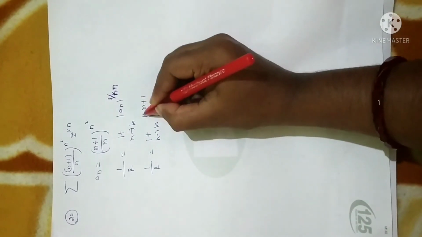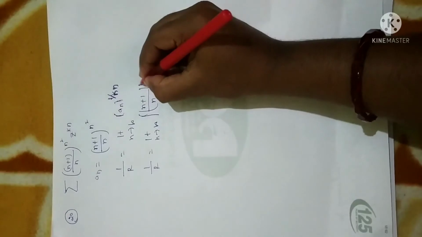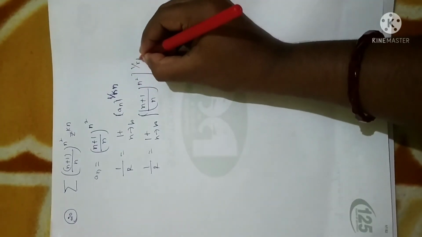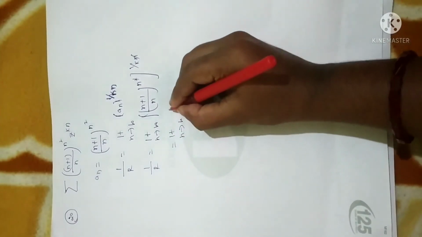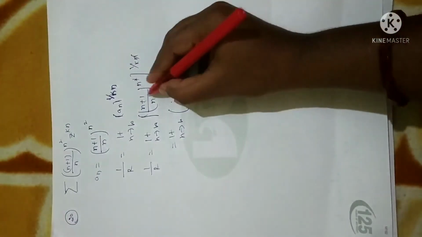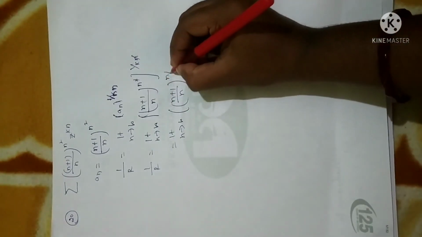Now let me substitute. 1 by r is equal to limit n tending to infinity, a_n is ((n plus 1) divided by n) whole power of n square, whole power of 1 by kn. Now one term gets cancelled. You will get limit n tending to infinity, and I'll just rewrite this term before taking the common term. So I can write this as n by k.